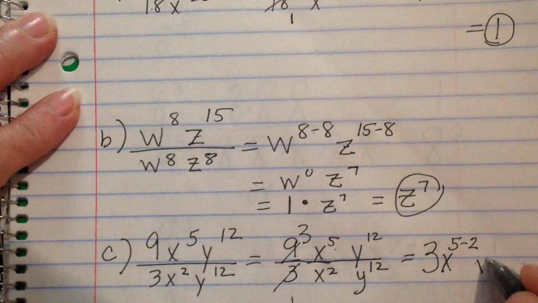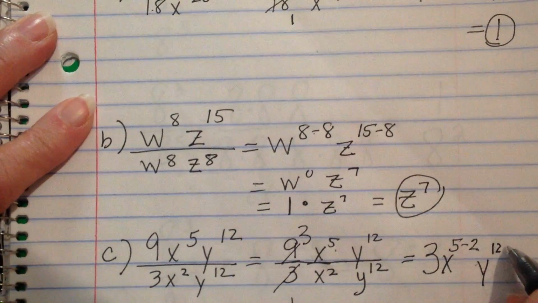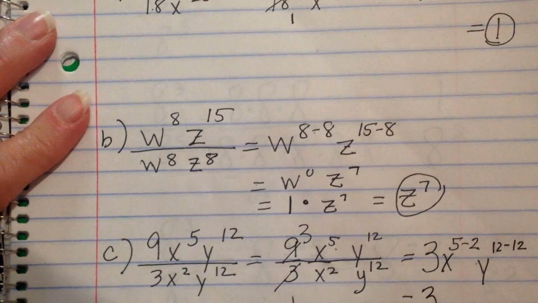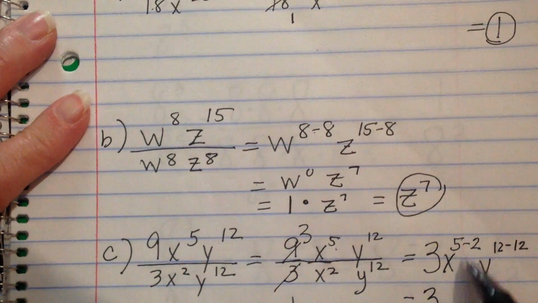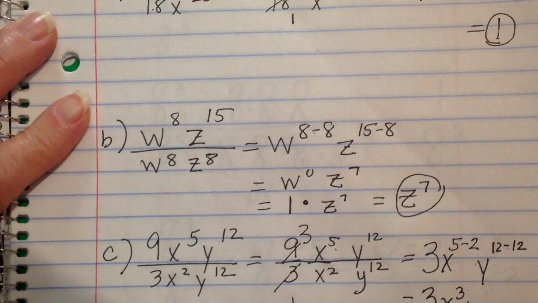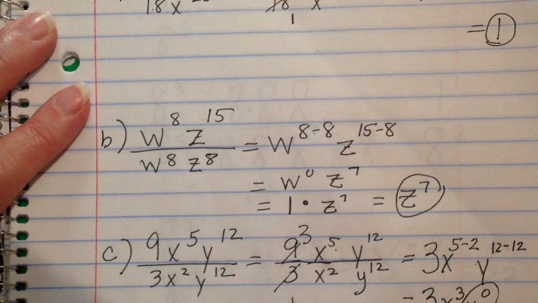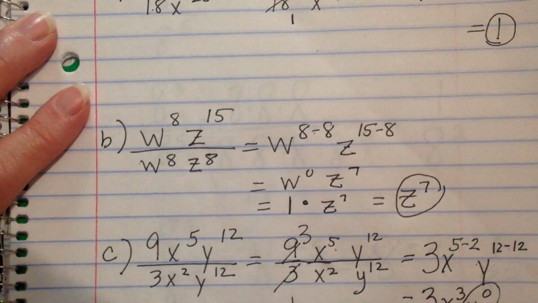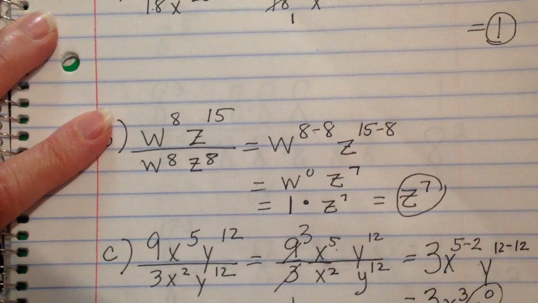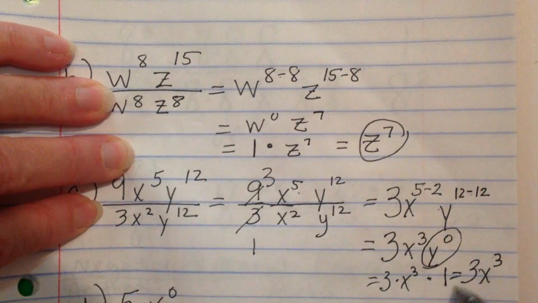With your y's, you're subtracting exponents because one's in the numerator and one's in the denominator, 12 minus 12. So I keep the integer 3. 5 minus 2 gives you x cubed. 12 minus 12 gives you y to the 0. We know y to the 0 is really 1. So you have 3 times x cubed times 1 equals 3x cubed. So your final answer in this problem is 3x cubed.